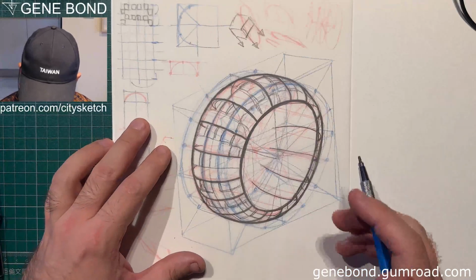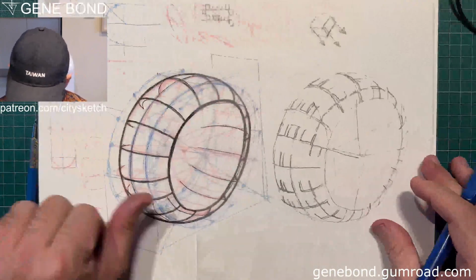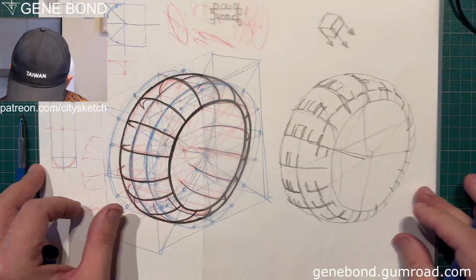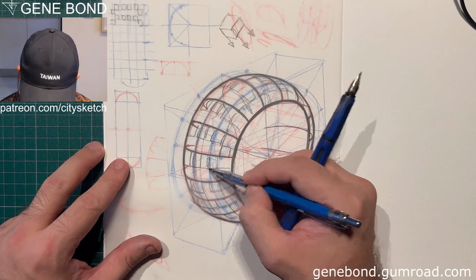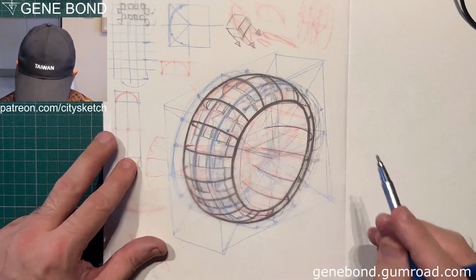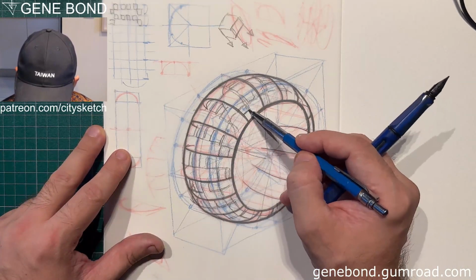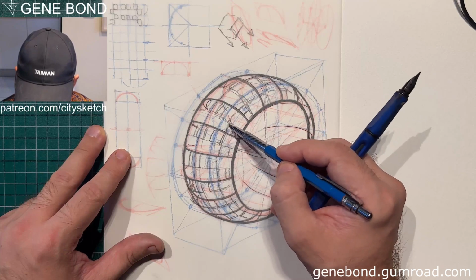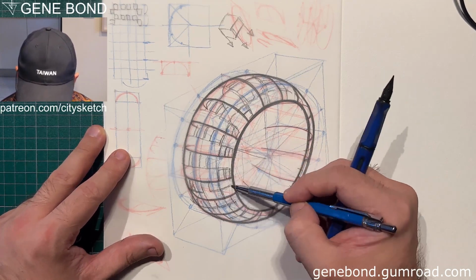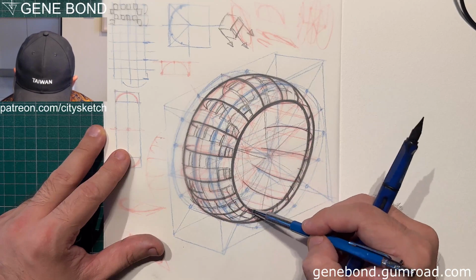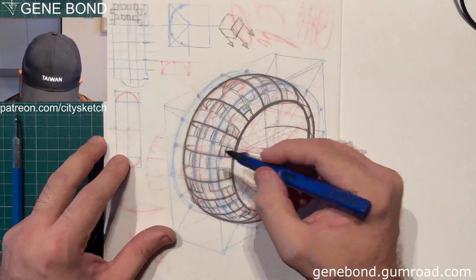And for this actually it should be this square here divided like this in half. Okay, anyway, let's start to ink.